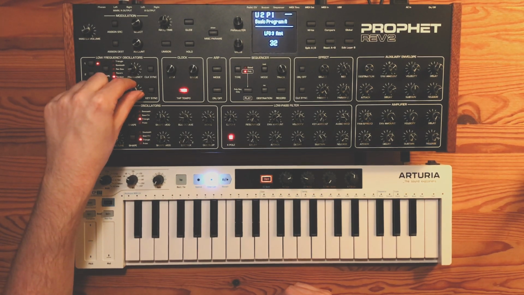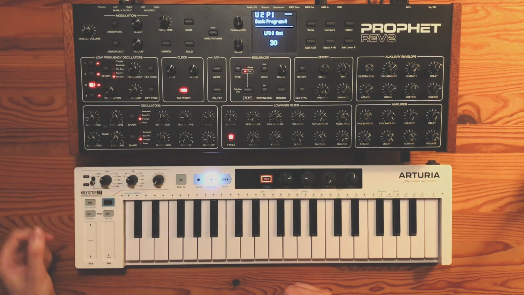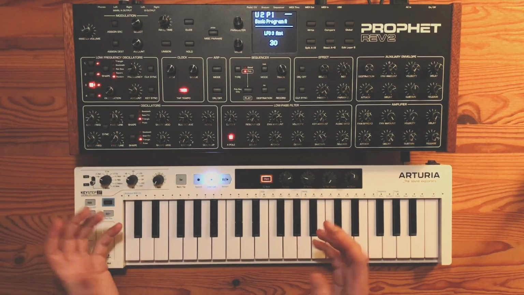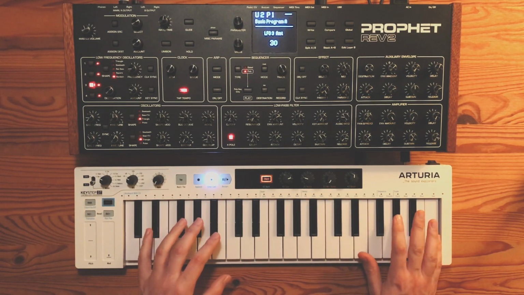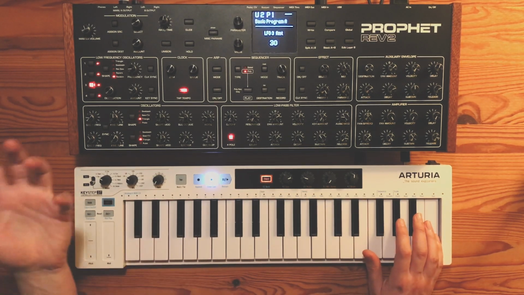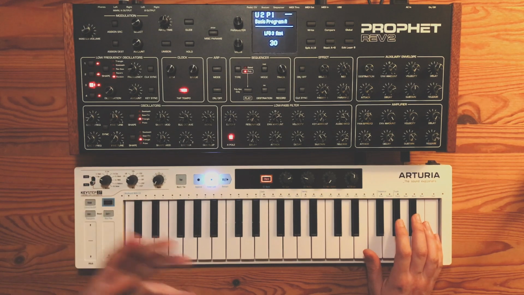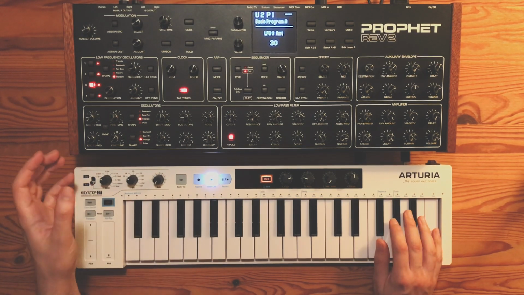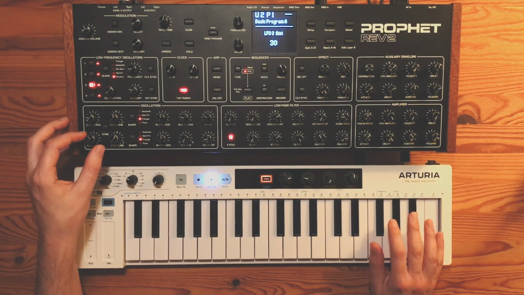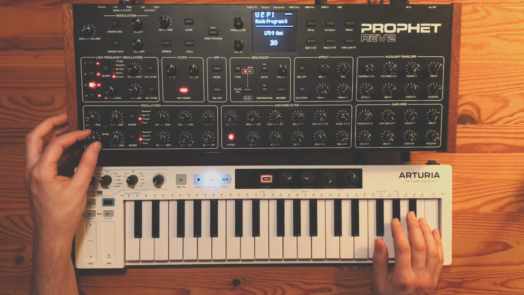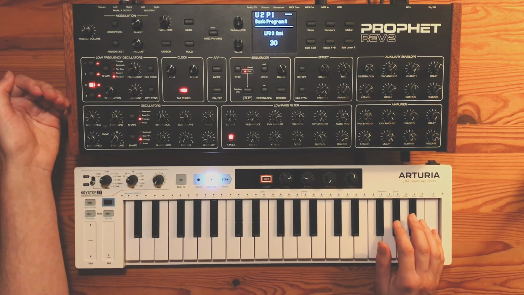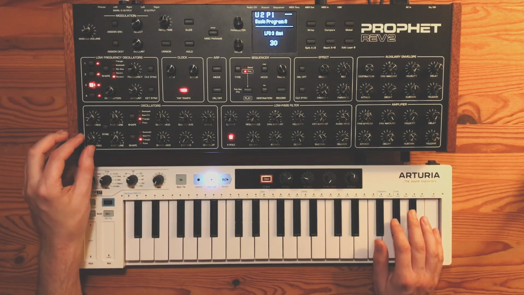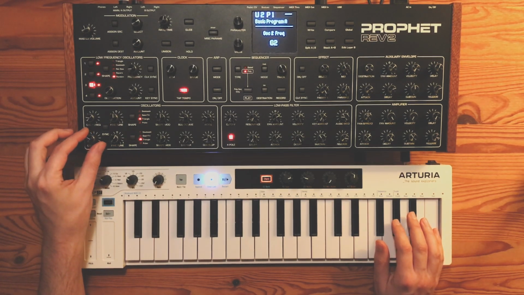for the LFO3 amount. Now, one thing that I noticed while I was playing this patch is that when I'm playing high notes, these harmonics from the second oscillator are less audible. So I thought it would be interesting to change the tuning for high notes to a G2 instead of a G3, so it's only a fifth up instead of an octave and a fifth up. So let's hear what that sounds like. G2.